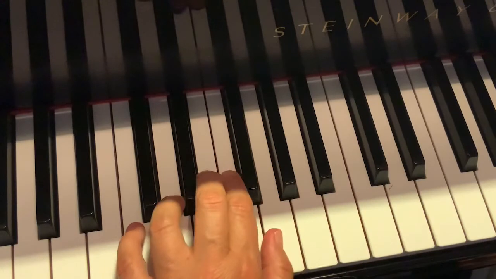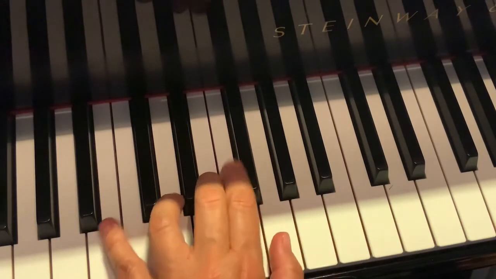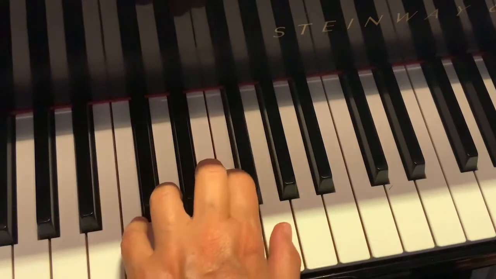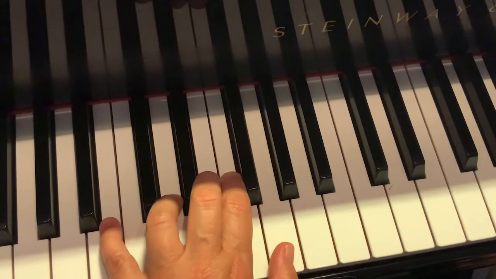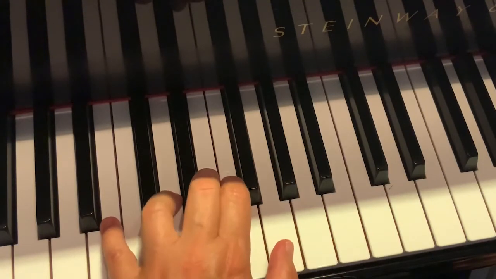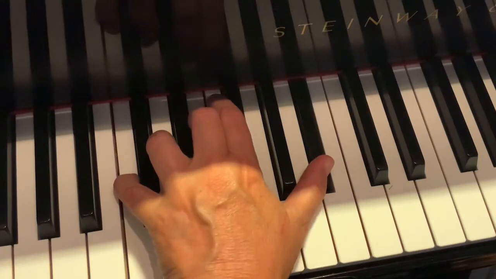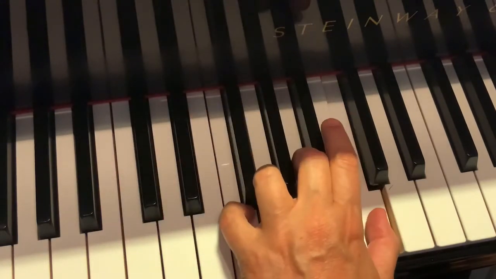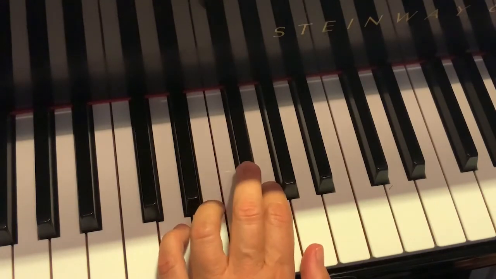So I come down here to the C. That's where I'm going to. 5 of that. G7 going to C. Now you notice that on the C it says C7. So what I can do is 5-7 to C7 back to 1. On measure 13 we have D7 going to G.